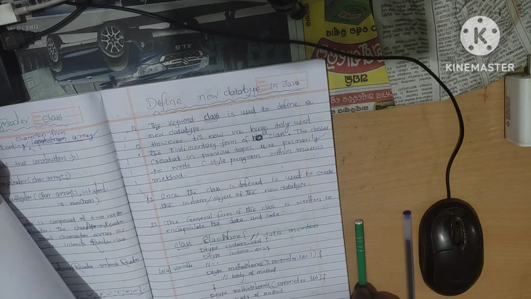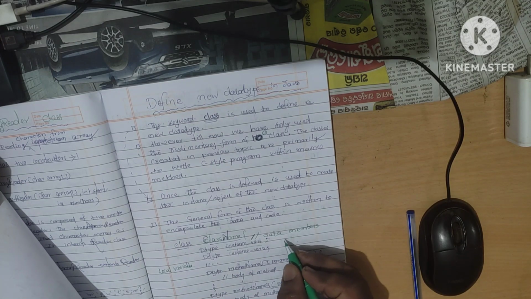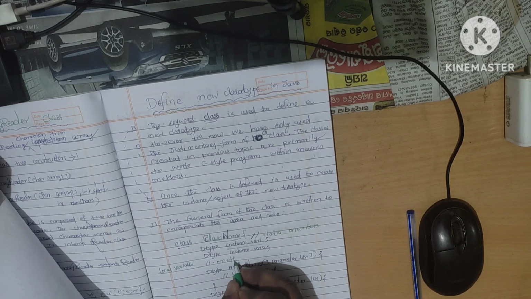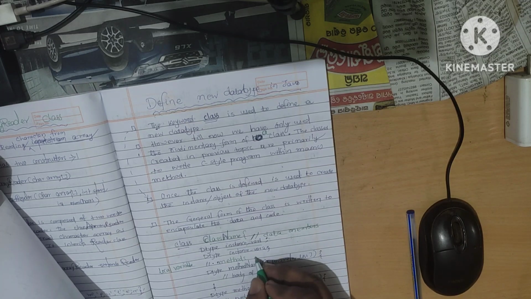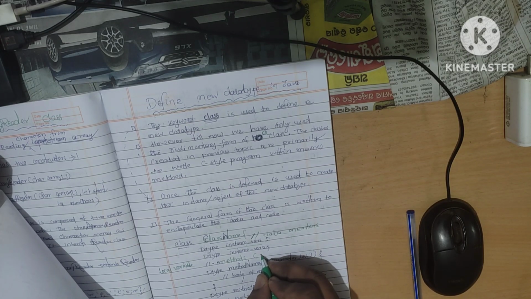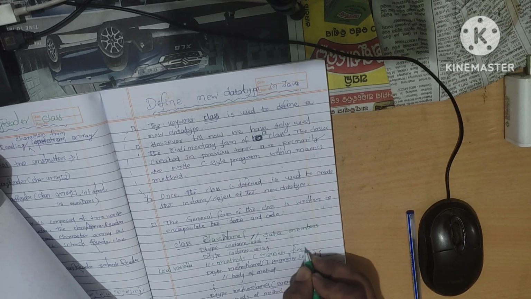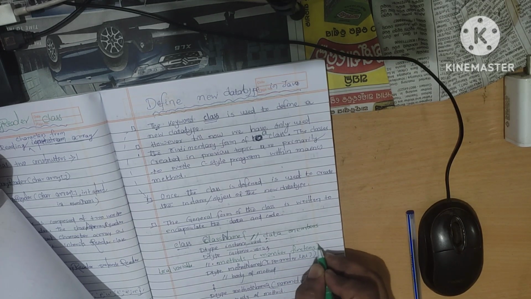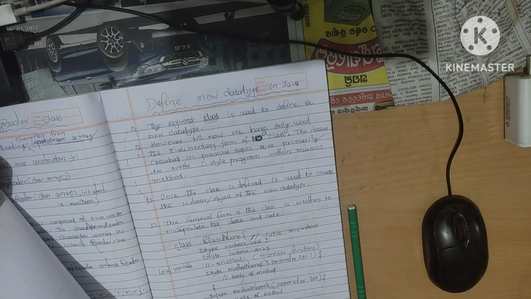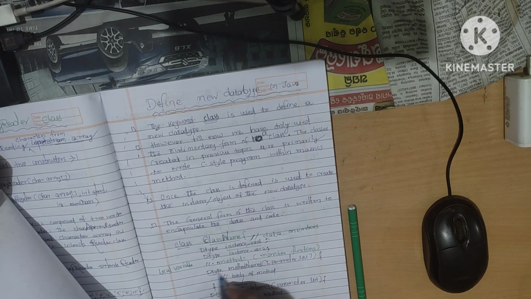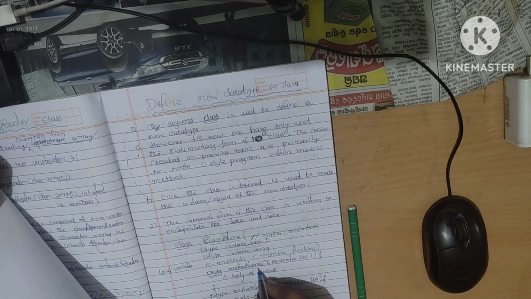Similarly, we can write methods or member functions. We can have several member functions. I can write the general form of a method: return type, name of the method.